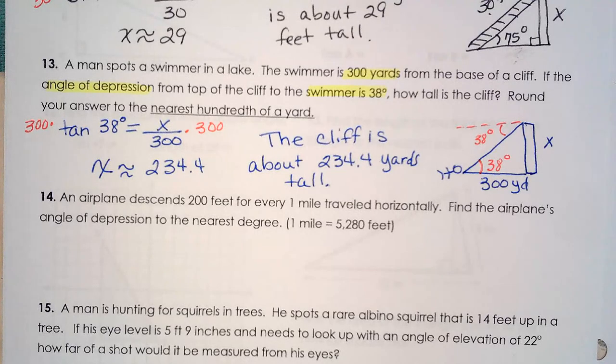An airplane descends 200 feet for every 1 mile traveled horizontally. Find the airplane's angle of depression to the nearest degree. Remember, 1 mile equals 5,280 feet. So if we're looking at this, what's going on?